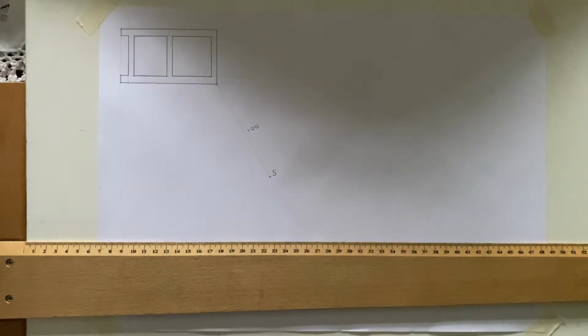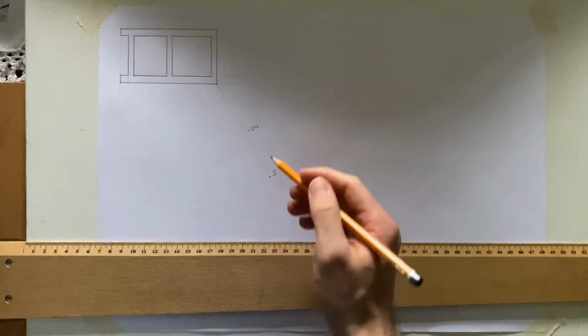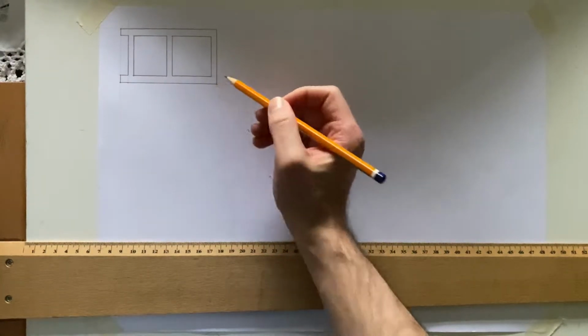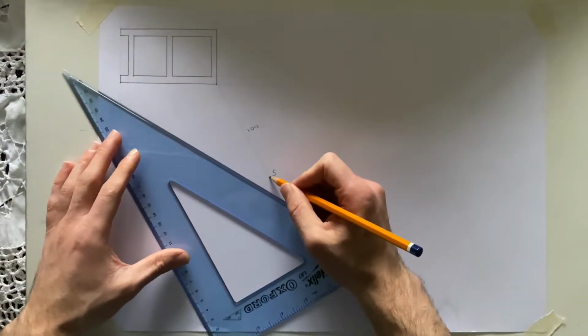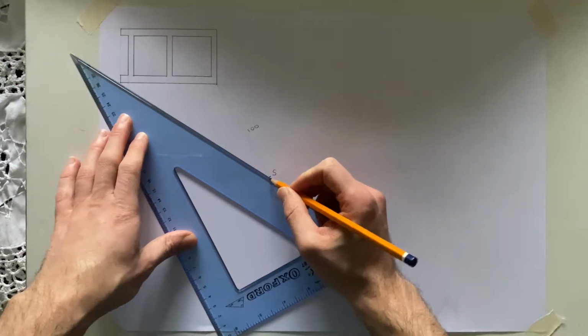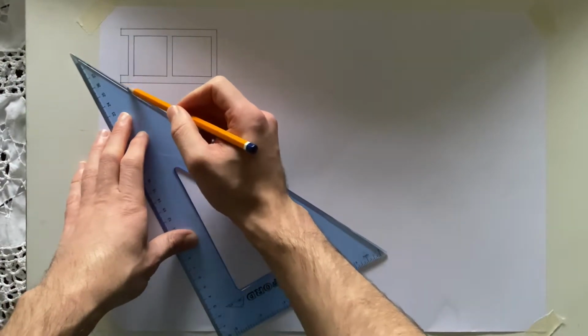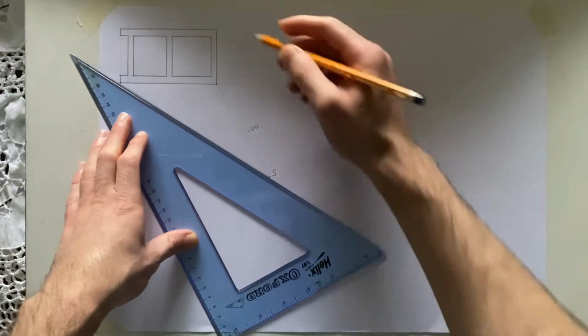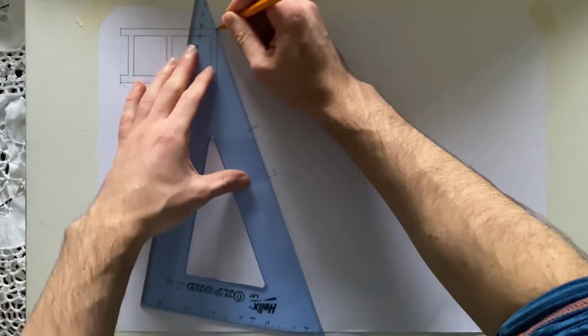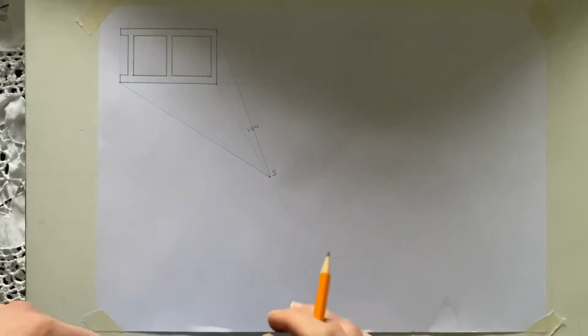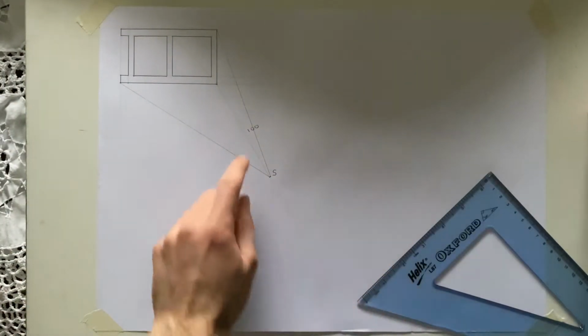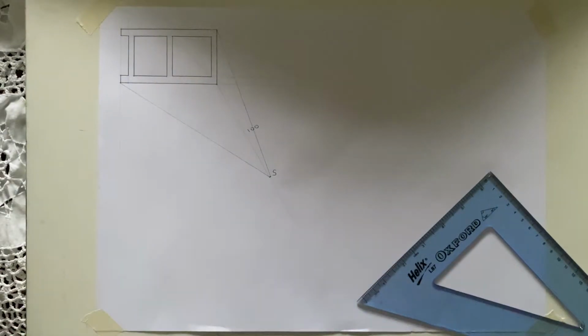So the first thing I need to do is draw my picture plane. And I told you in the question the picture plane is going to touch off this bottom right hand corner here. So to find that, first thing you need to do is draw your extreme corners back to S. So the furthest point here is this one, and then the opposite side is this one here. After that then, what you need to do is bisect the angle between those two.